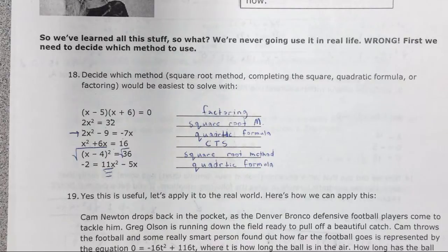I'm going to just use the quadratic formula, because I know the quadratic formula always works. It always works, no matter what.